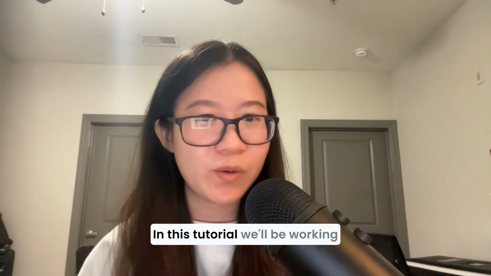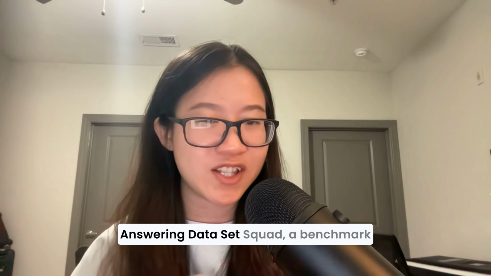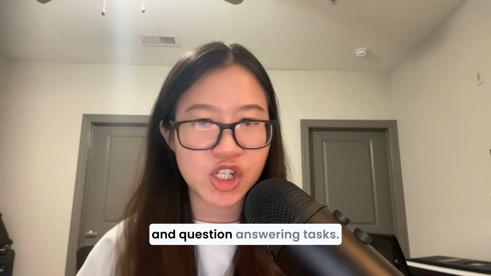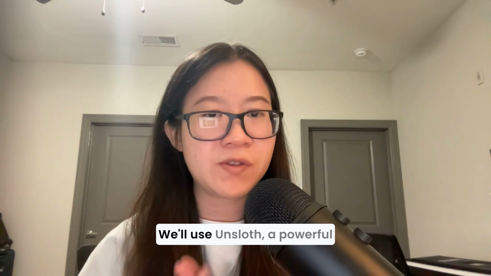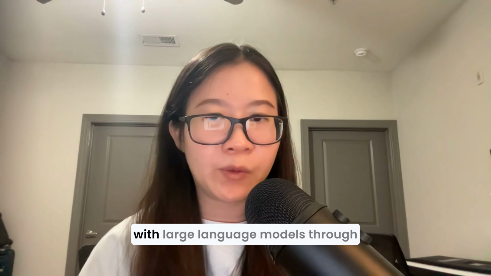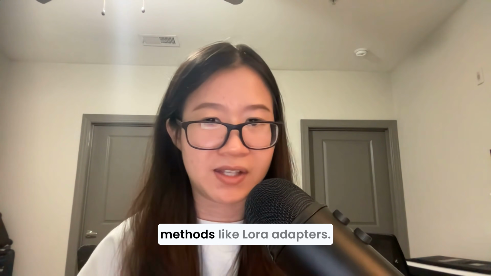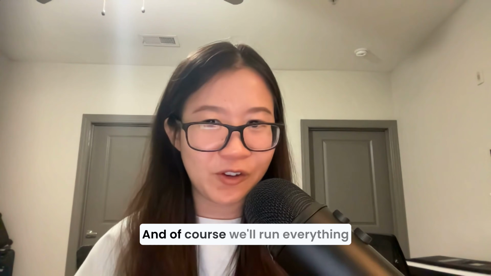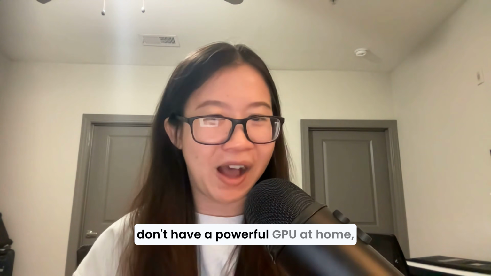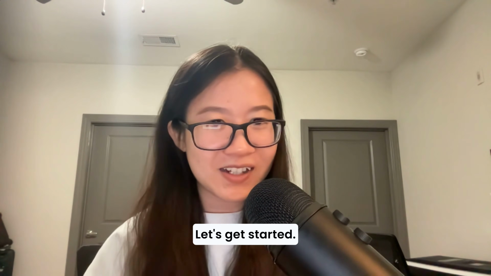In this tutorial, we'll be working with the Stanford Question Answering Dataset, SQuAD, a benchmark dataset for reading comprehension and question answering tasks. We'll use Unsloth, a powerful library that helps streamline working with large language models through parameter efficient fine-tuning methods like LoRA adapters. And of course, we'll run everything in Google Colab, so even if you don't have a powerful GPU at home, you can follow along easily. Let's get started.